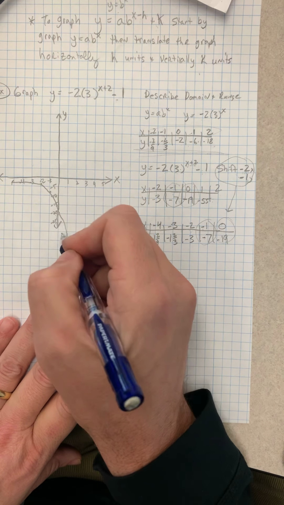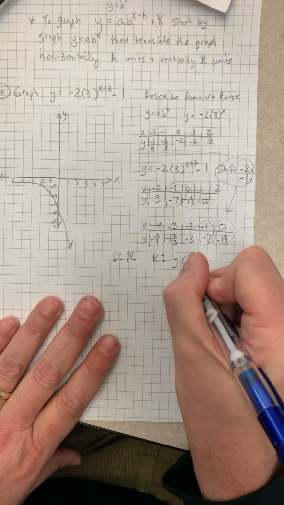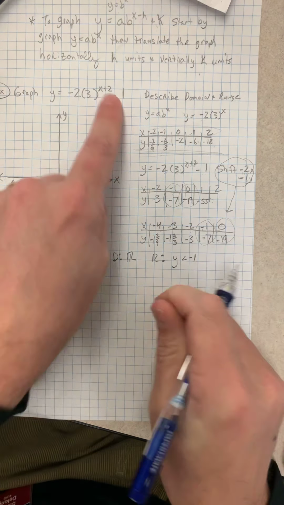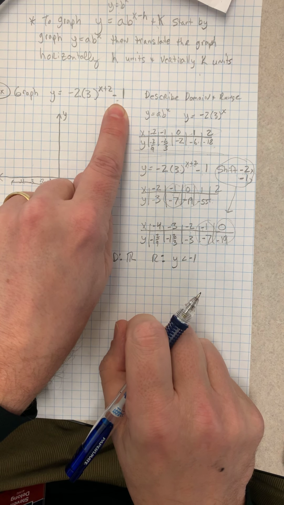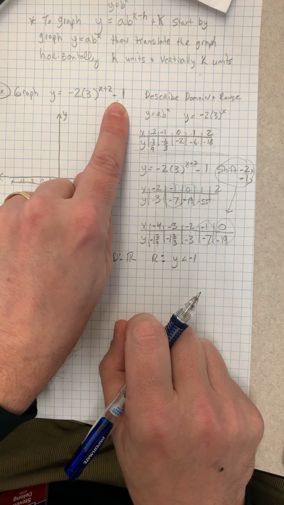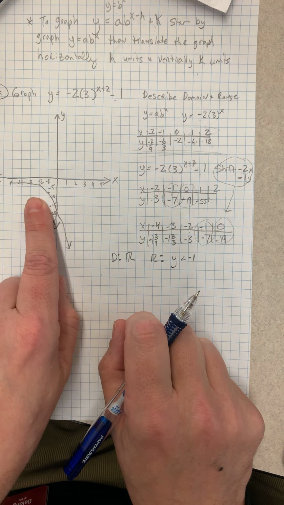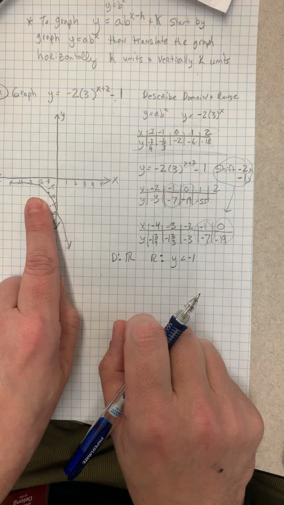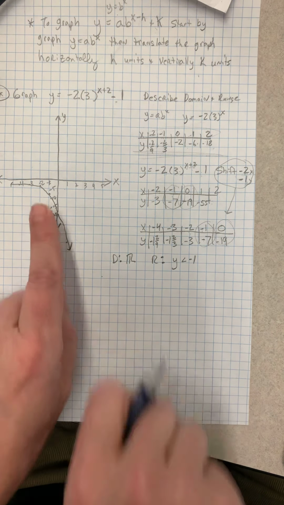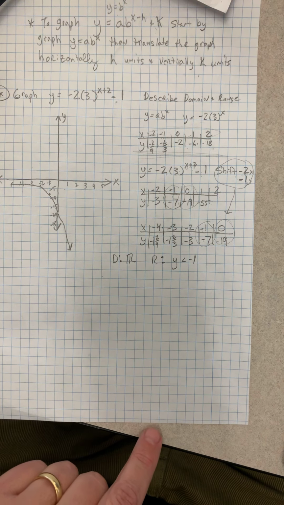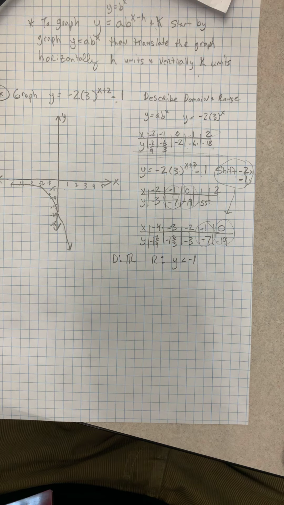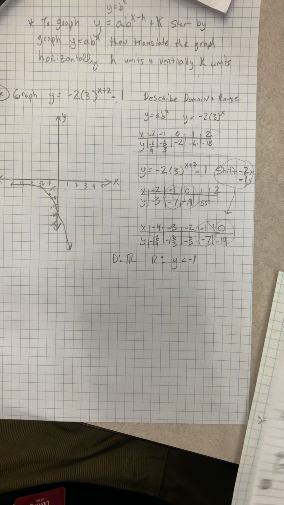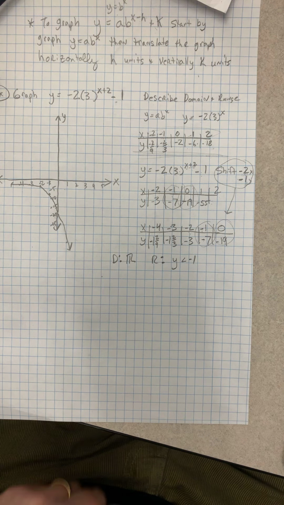You want y's that are less than negative 1. How do you tell that? You look right there at your vertical shift. If that's a negative 1, that's what it approaches because you're subtracting 1 each time. There you go. That is everything in a nutshell. These take some practice, and we will certainly work through these.